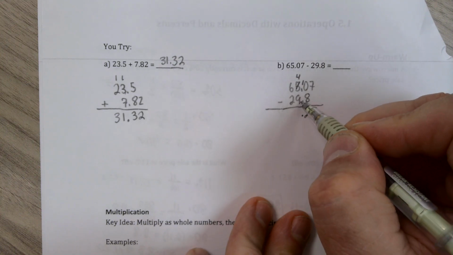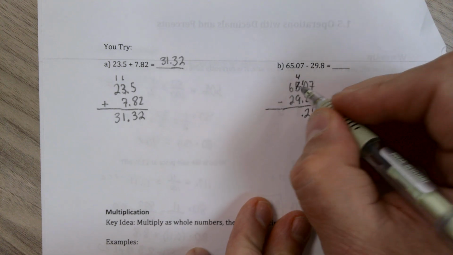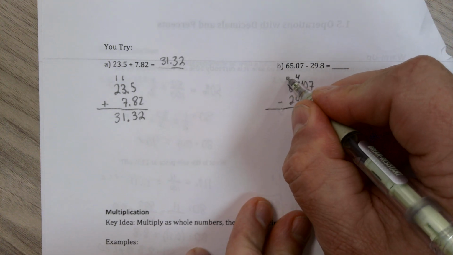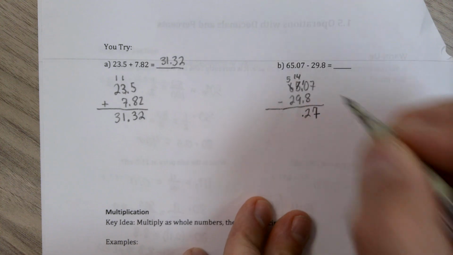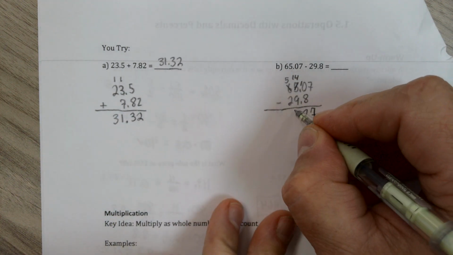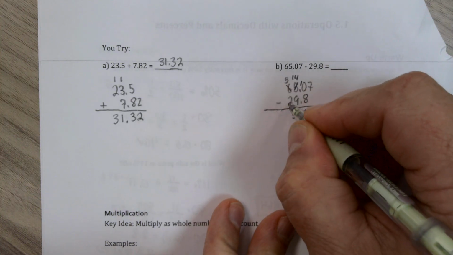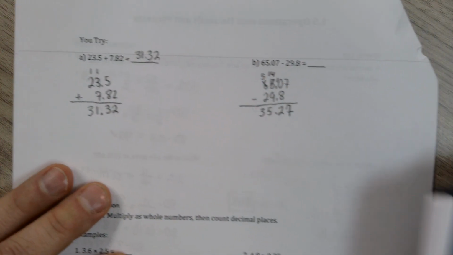And then I run into the same issue again. This number on the bottom is bigger than the top, so I'm going to have to borrow here. So we'll take that 6, make it a 5, and we'll add that 10 to the 4 to make a 14. Now I can do a 14 minus 9, which is 5, and a 5 minus 2, which is 3. So that answer should be 3527.